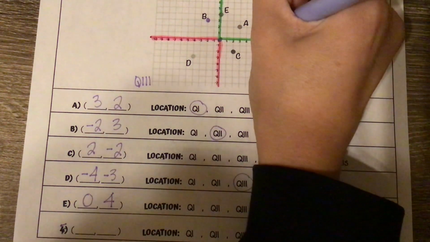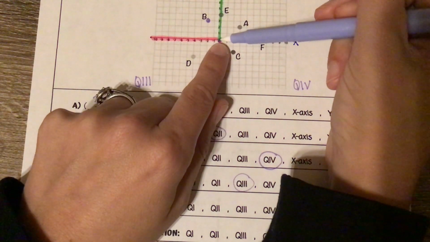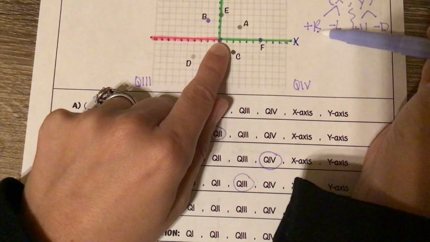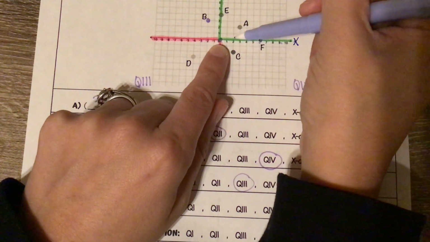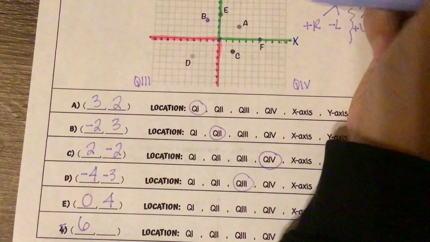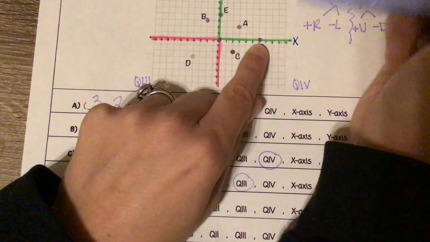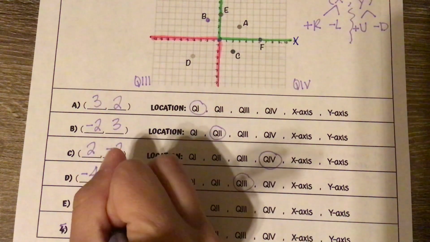Point F, kind of hard to see, but it's right here. Starting at the origin, we went to the right. Remember that right is positive. 1, 2, 3, 4, 5, 6 to the right. And then we're on this line here, so it didn't go anywhere up or down, which means the second value is 0.